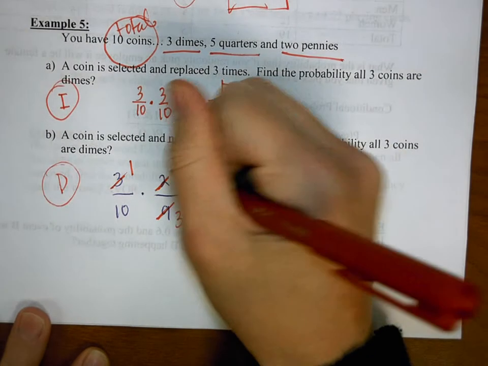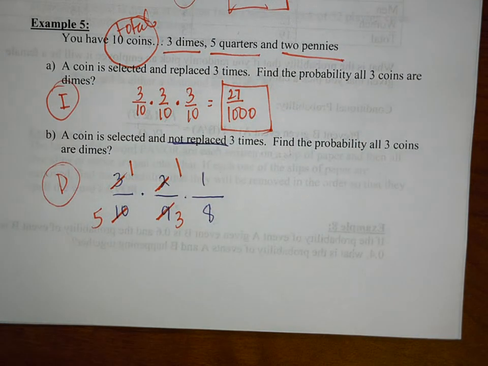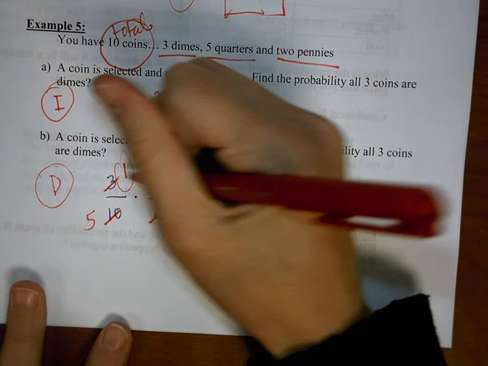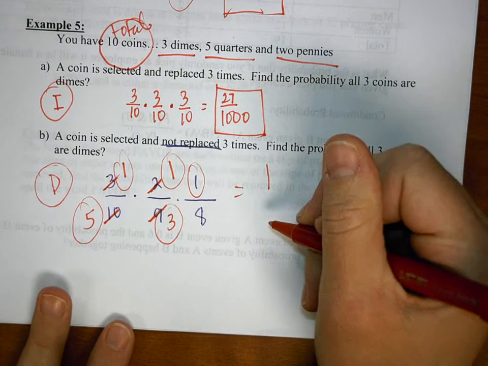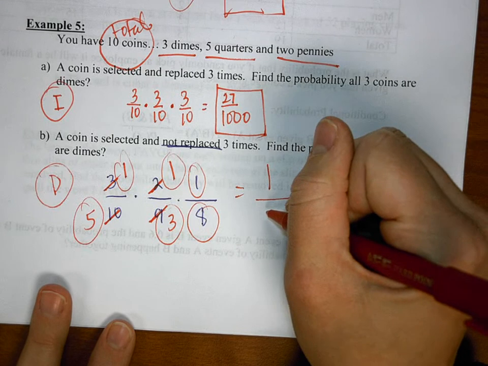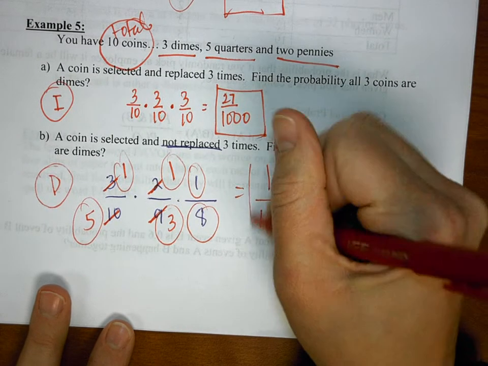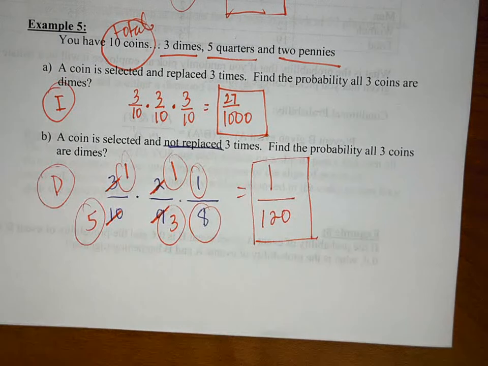2 divided by 2 is 1, and 2 goes into 10 5 times. Everything on the top is now 1s. What is 1 times 1 times 1? 1. What's 5 times 3? 15, and then 15 times 8 is 120. 15 times 8 is not 35. Okay, so that's my answer, 1 over 120. Okay, any questions?